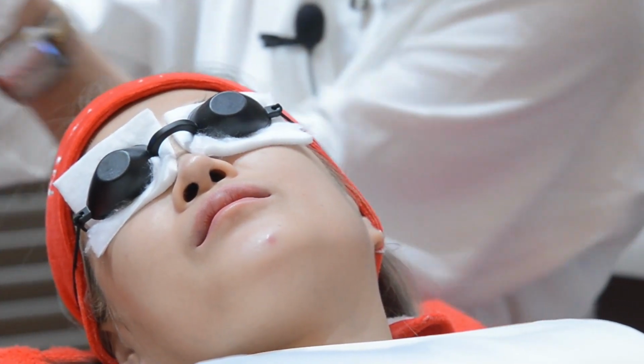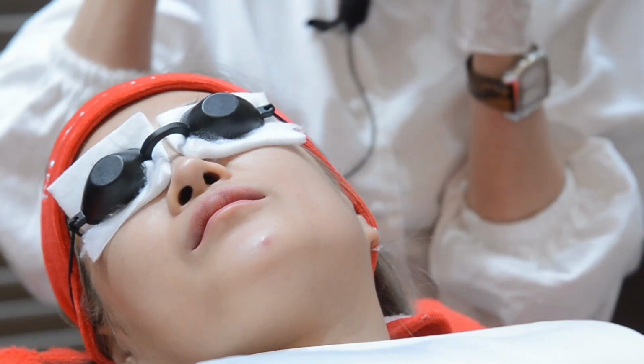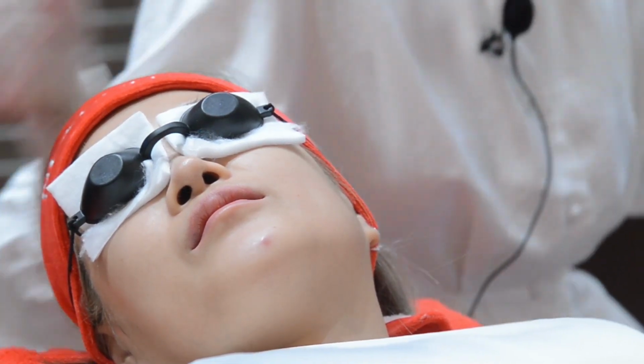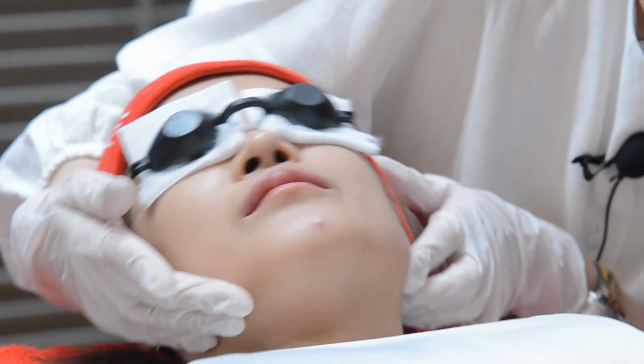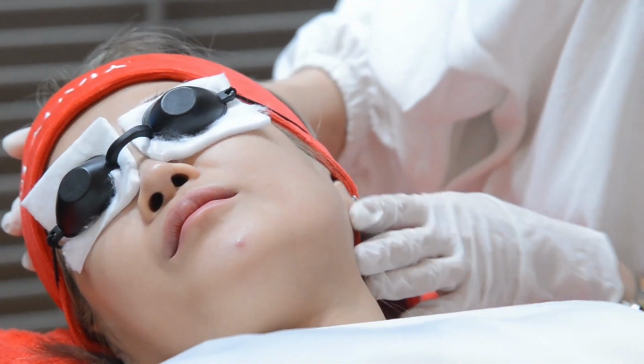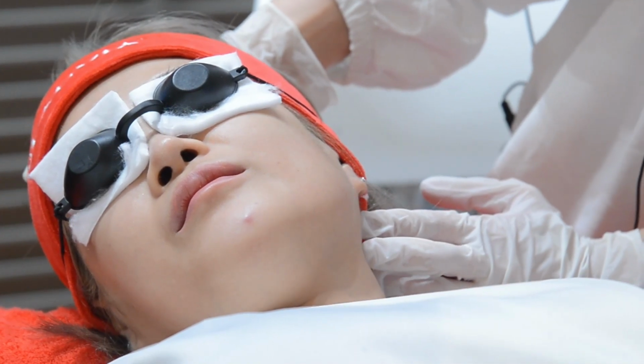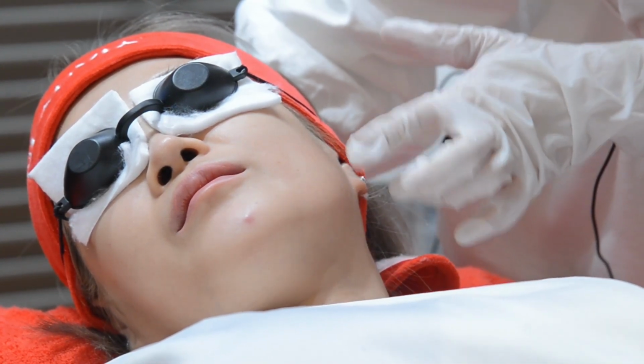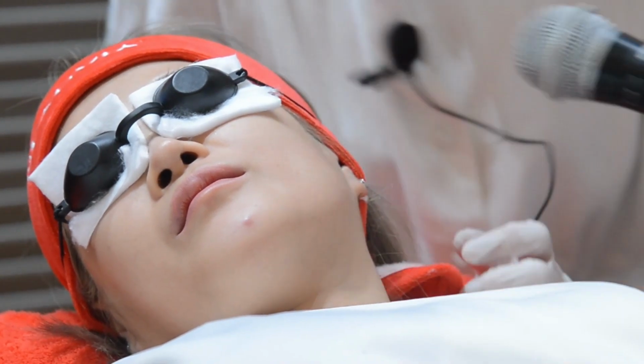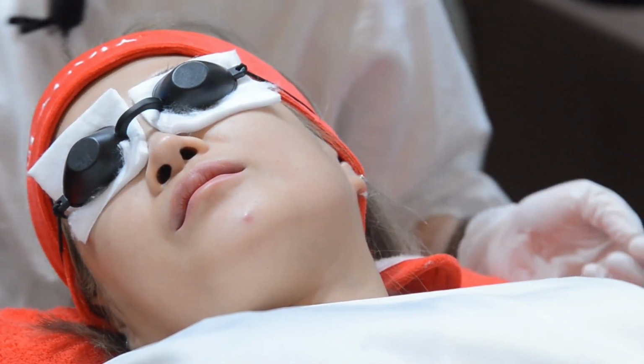Okay, so let's wait a little while to see the effect after the treatment. Right now, we don't see maybe a little bit of slight redness. And you will see the dots more obvious in a short while more. So while waiting, let's talk about the other mode.